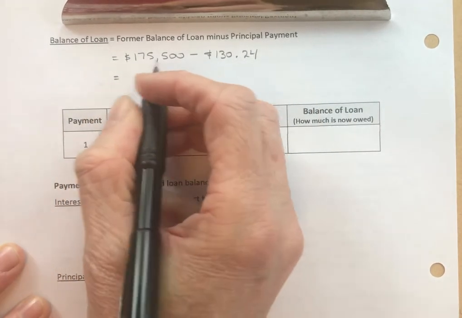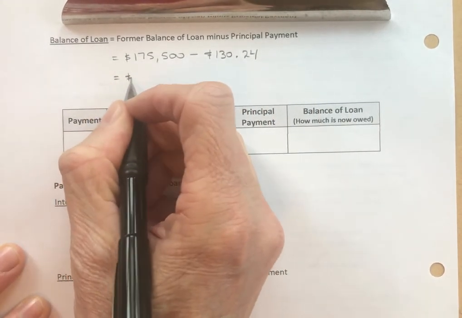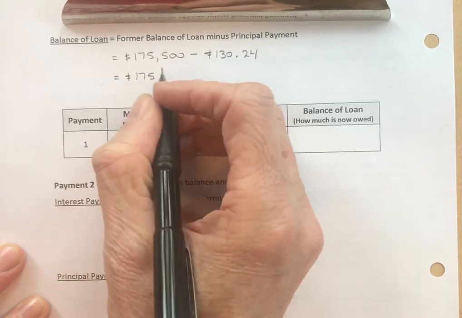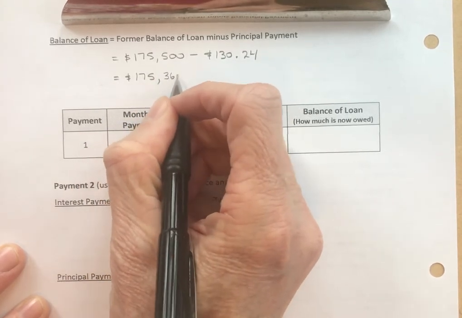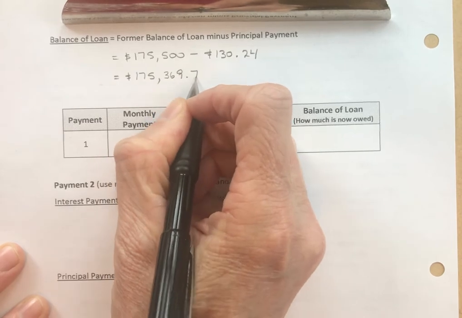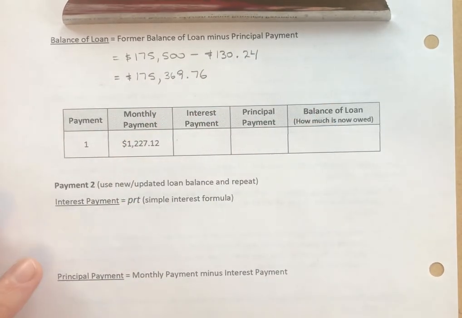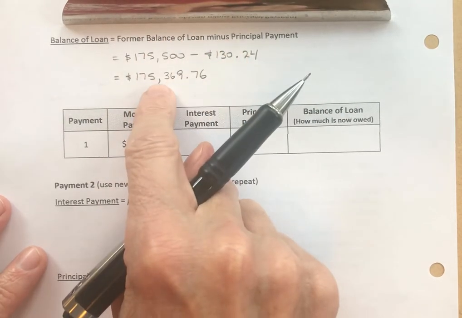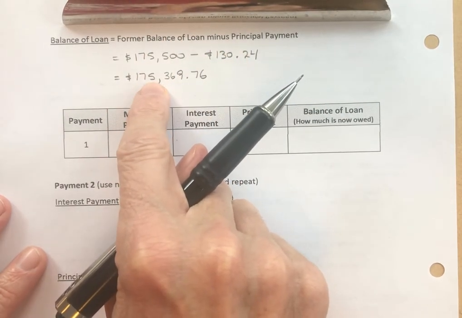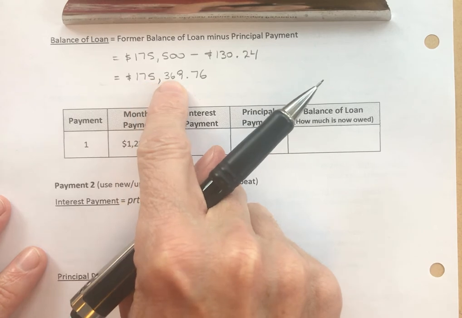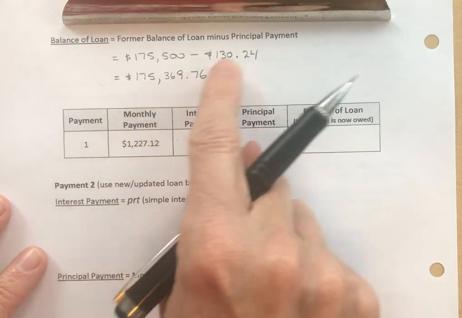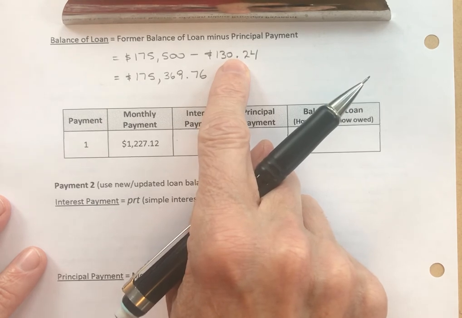We have a new balance that we owe to the bank of $175,369.76. So after the first month, we now owe the bank $175,369.76. We didn't pay off much of the loan; we paid a lot of interest.